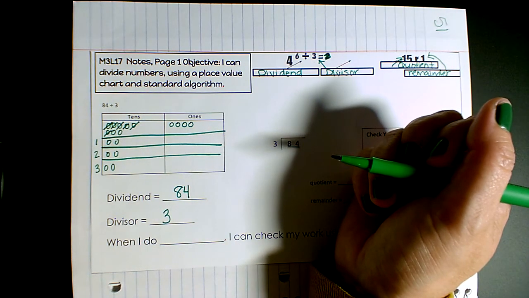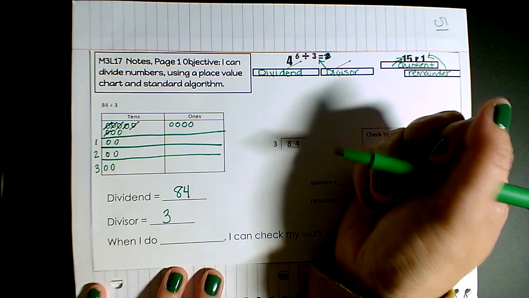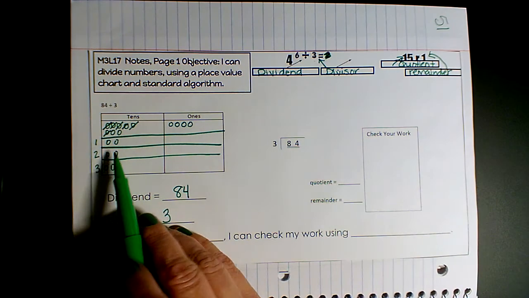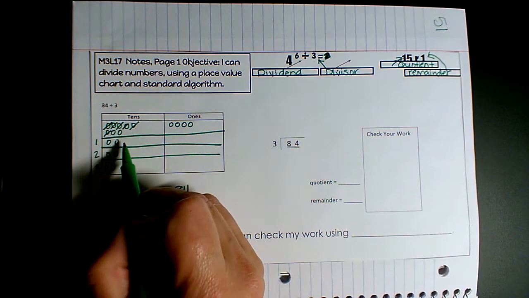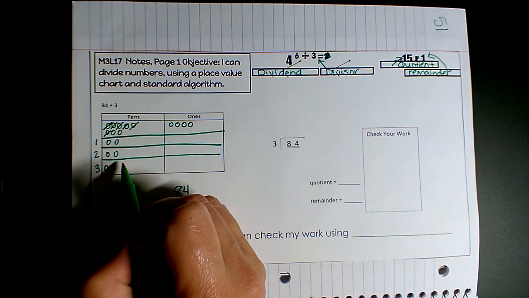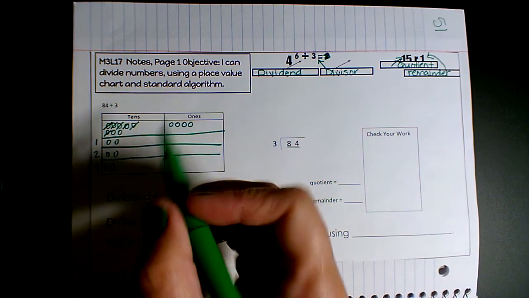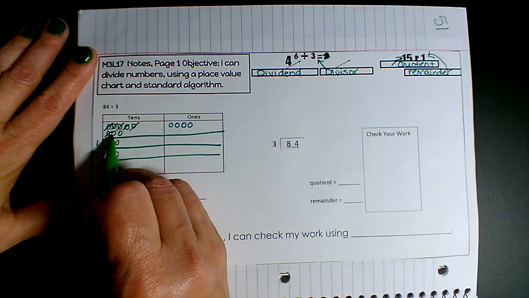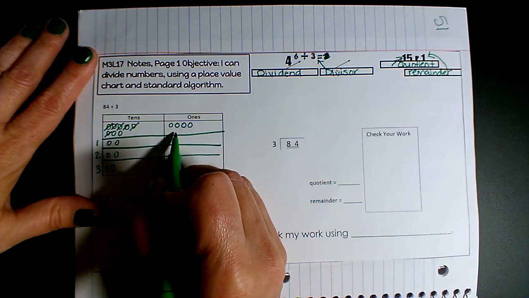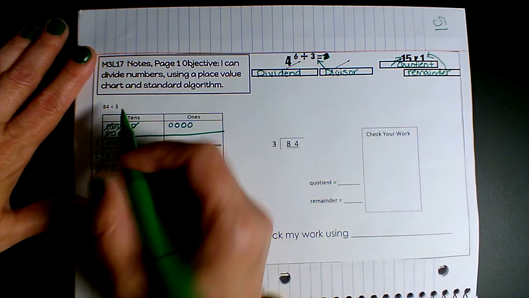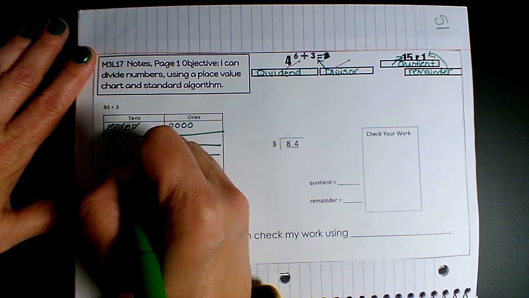I wonder what I can do with that. So let's see, I know I have these 2 left, but I can't divide those evenly. So I'm going to have to carry those over into the 1. So I'm going to break those apart. I'm going to break these 10s and put them over here in my 1s. Okay, so here's a 10.